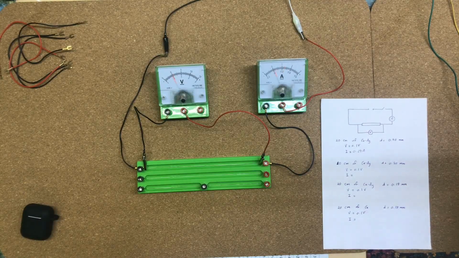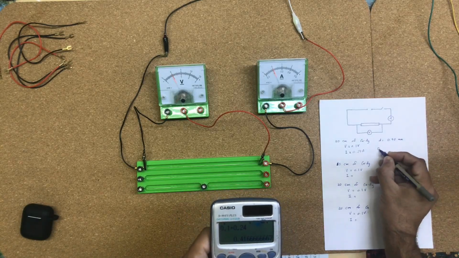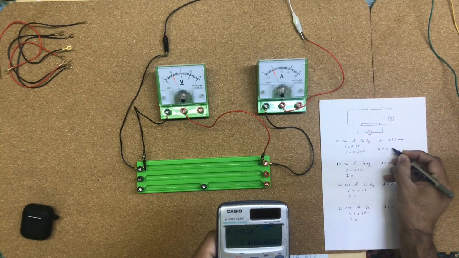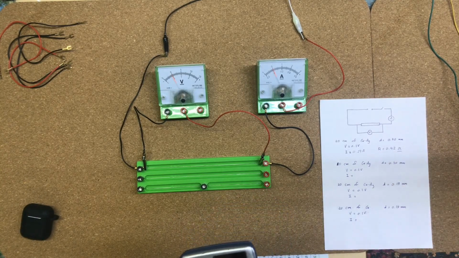Now, to calculate the resistance, we need to divide the potential difference by the current, which would give us about 0.42 ohms. That's the unit of resistance.